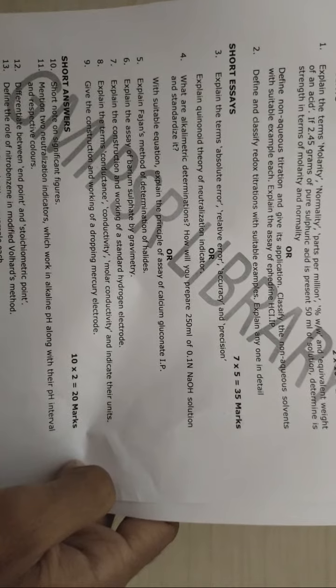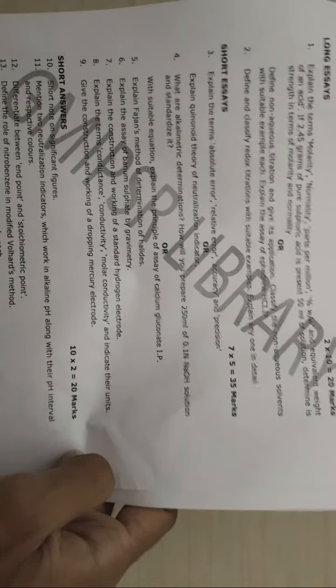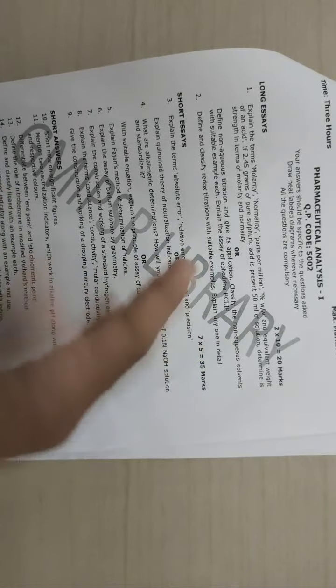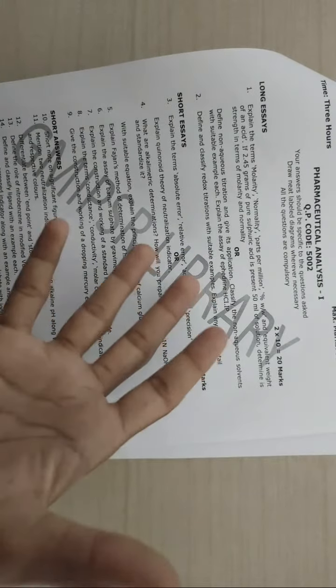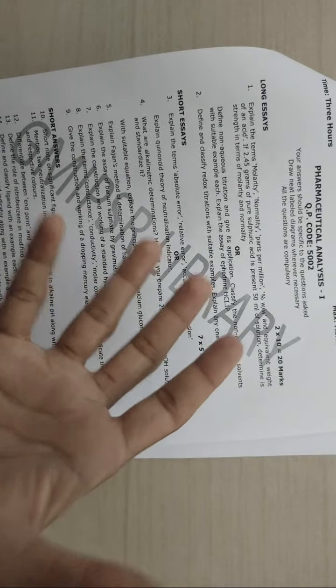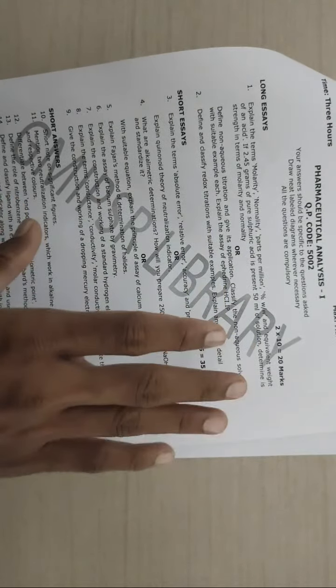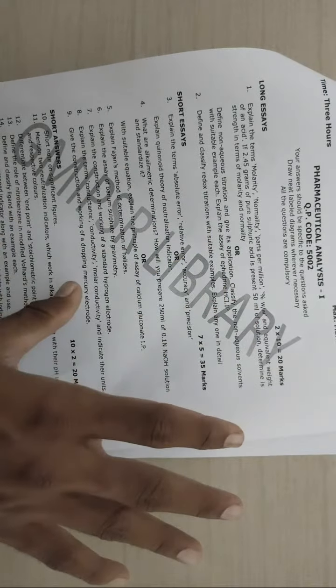What questions I have repeated? Just practice all this without skipping. If you practice all the questions which I have told, then only you will pass your analysis. Many students know the answers, but they don't know how to attempt the particular question. They will write the answer directly. Here in degree there is no direct answer. You have to elaborate the answers.